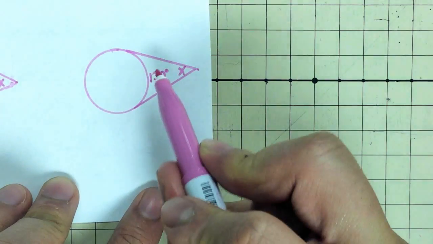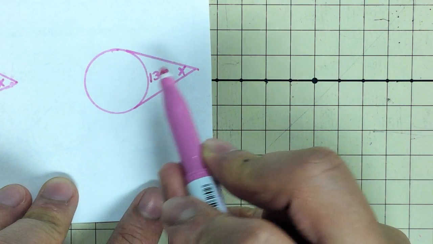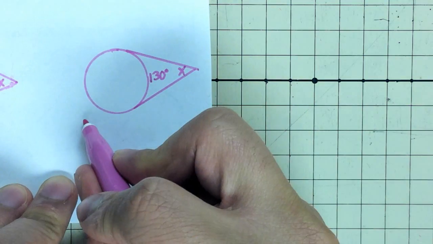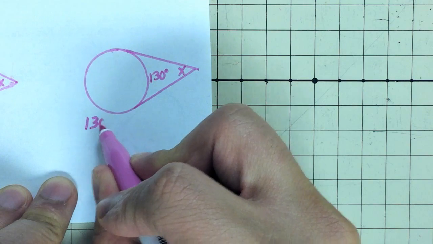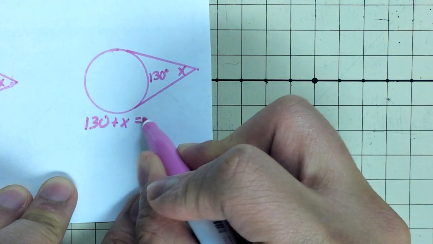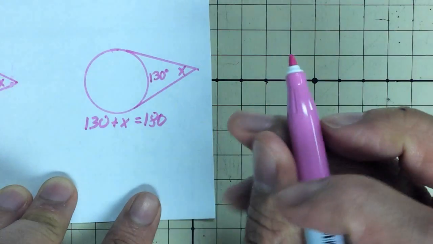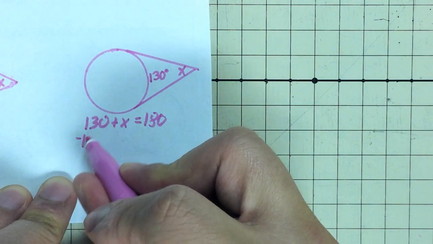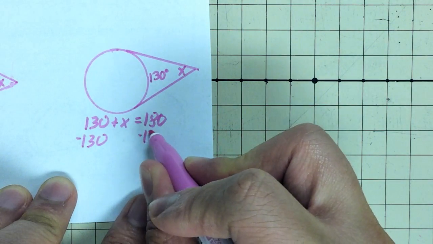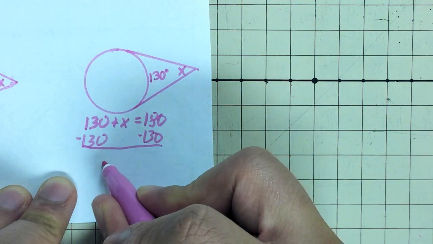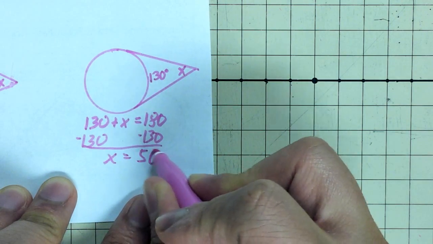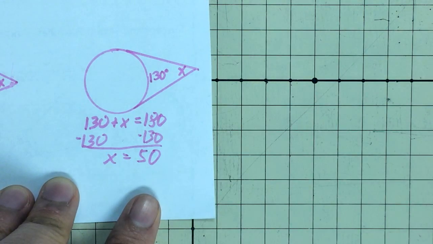So this arc plus this angle equals 180. Solving for x, X equals 50 degrees.